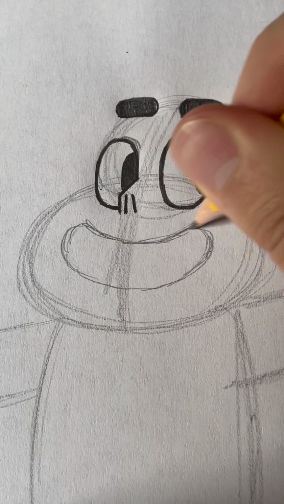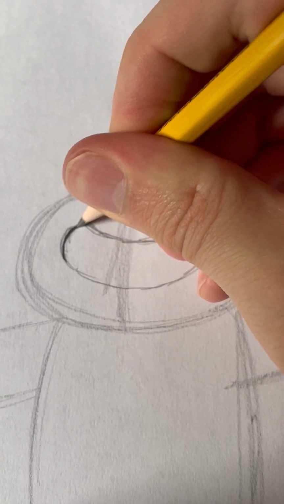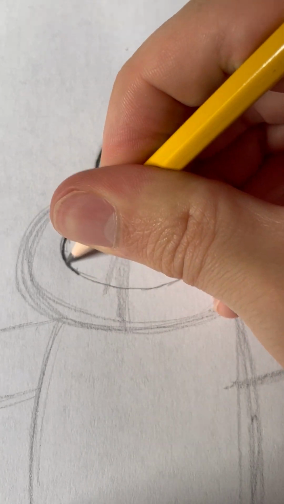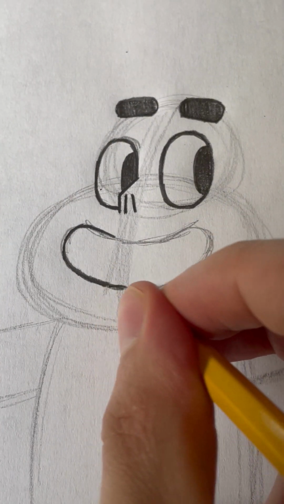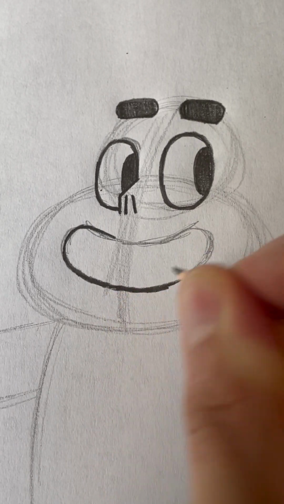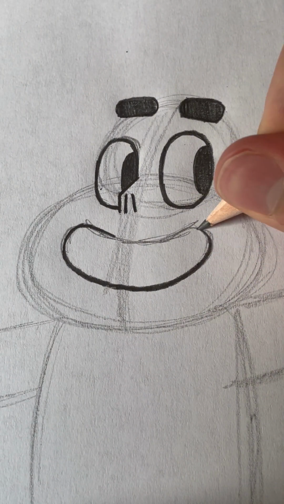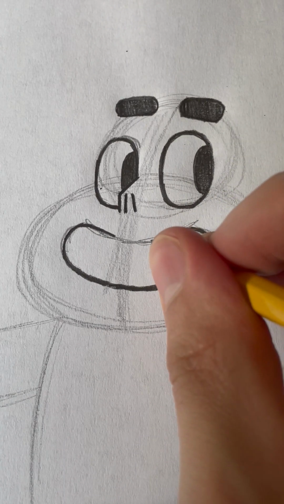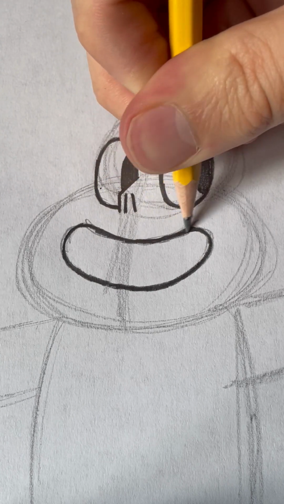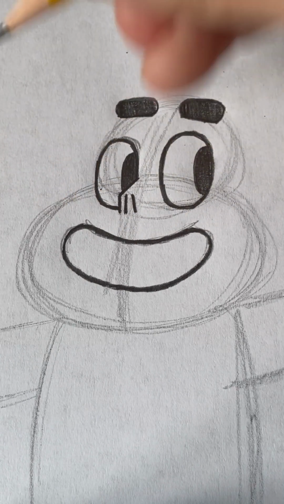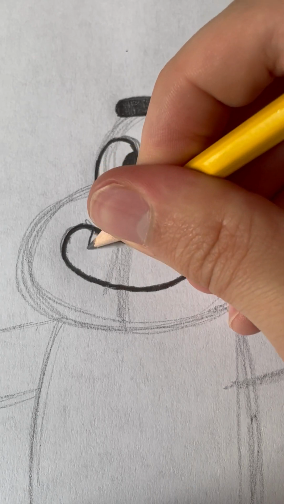So his mouth will be kind of a hot dog shape. And then we'll draw his teeth.